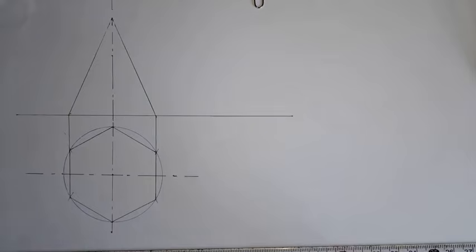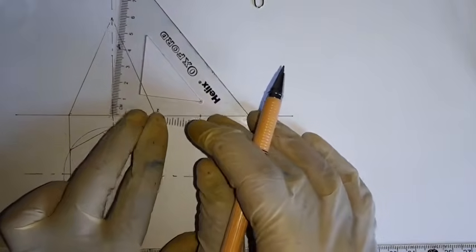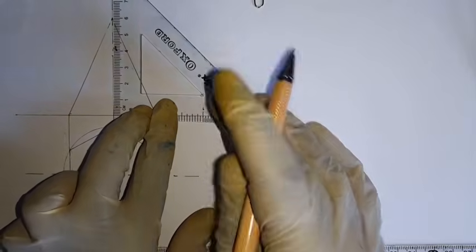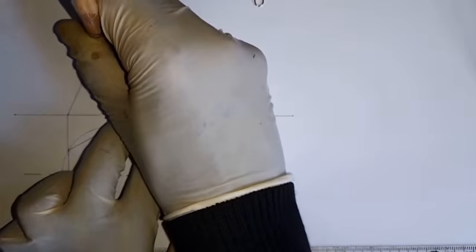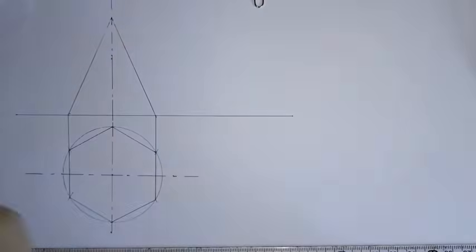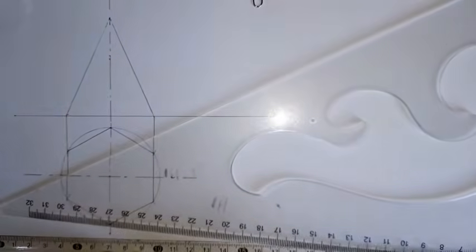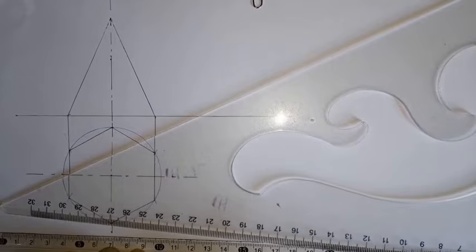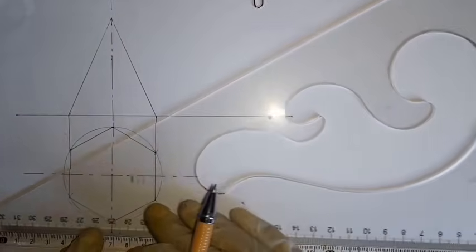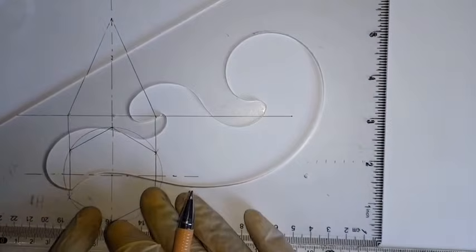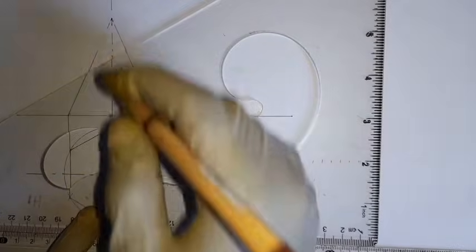Then we truncate at that 5 millimeter above the crown. So we look for where that 5 is. Here is that 5. And we are going to truncate with a 30-degree set square. To get that truncation line, we can come. So this is our cutting plane at that degree.